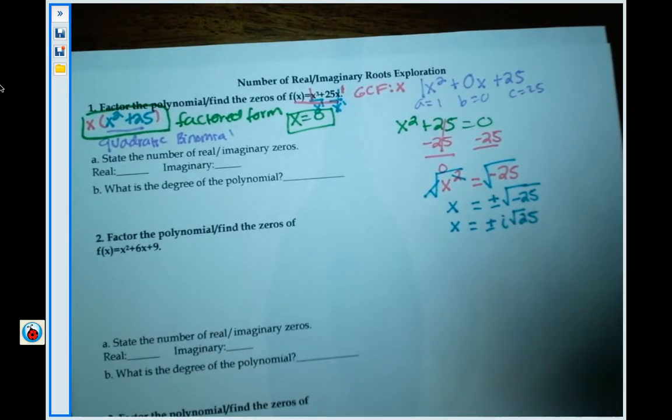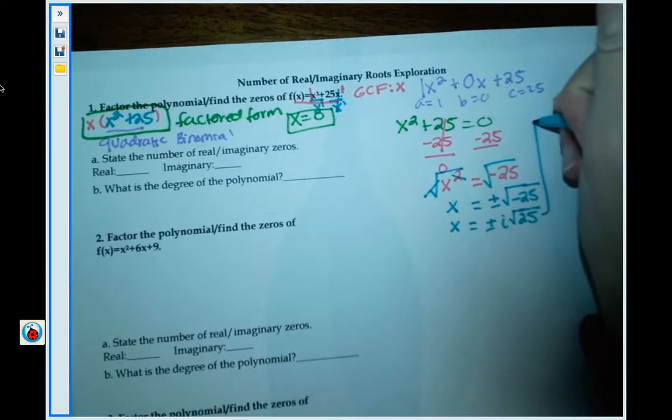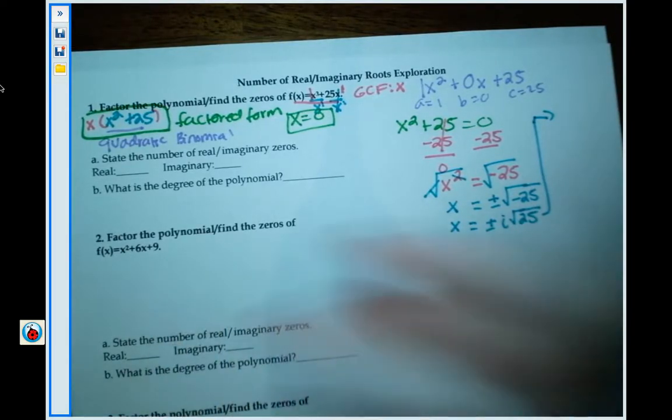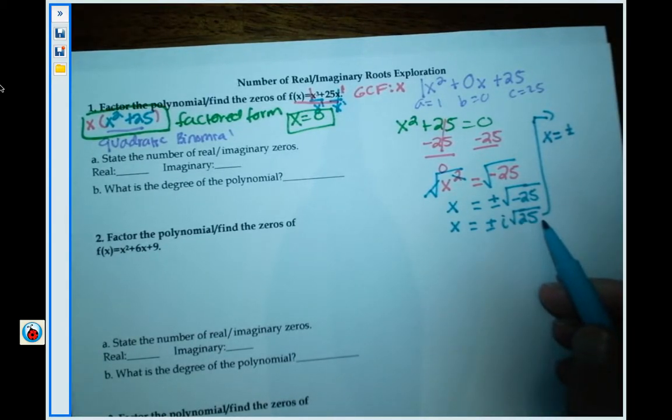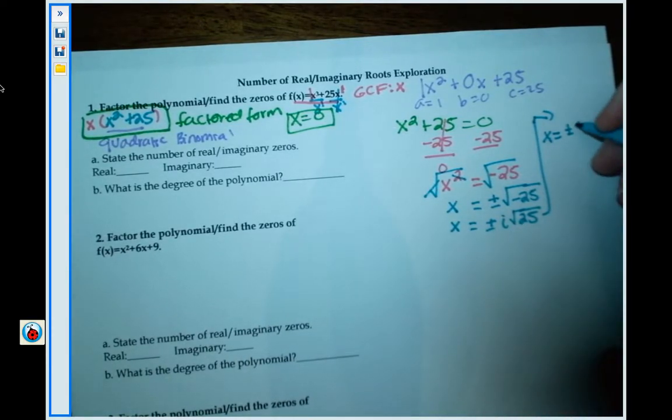And then finally, we know what the square root of 25 is. Square root of 25 is 5. So finally, I'm going to write this up here so I don't invade on this space anymore. My final answer would be x equals plus or minus the square root of 25. What times what gets me 25? Holy hot dog, you guys are so smart. It is 5. So this will be plus or minus 5i. Typically, we write the number before the i. It's not wrong to say plus or minus i5, it just usually isn't written that way.